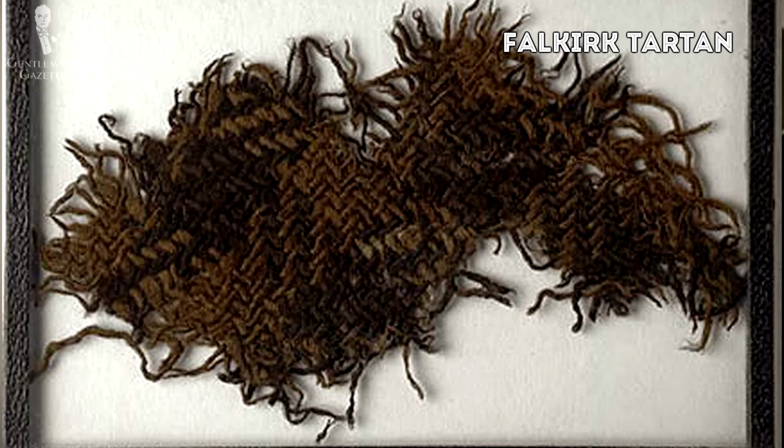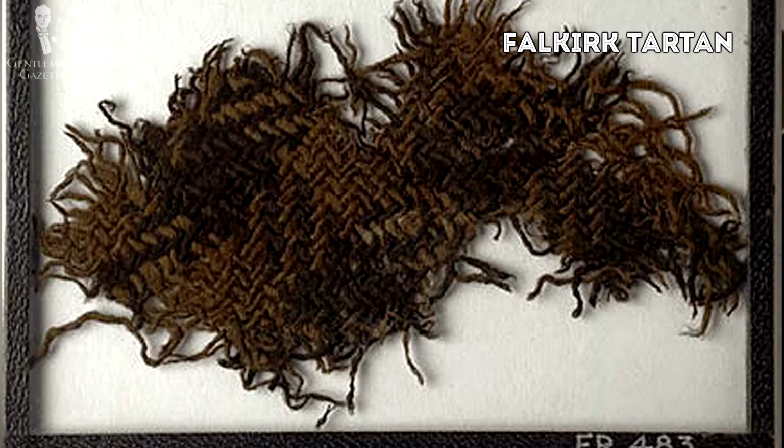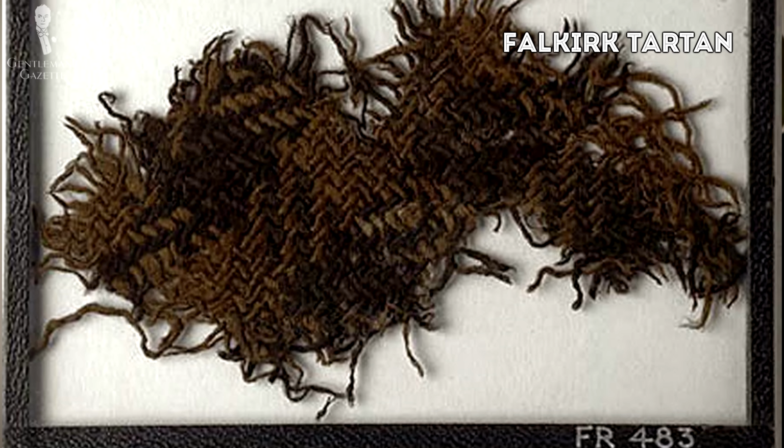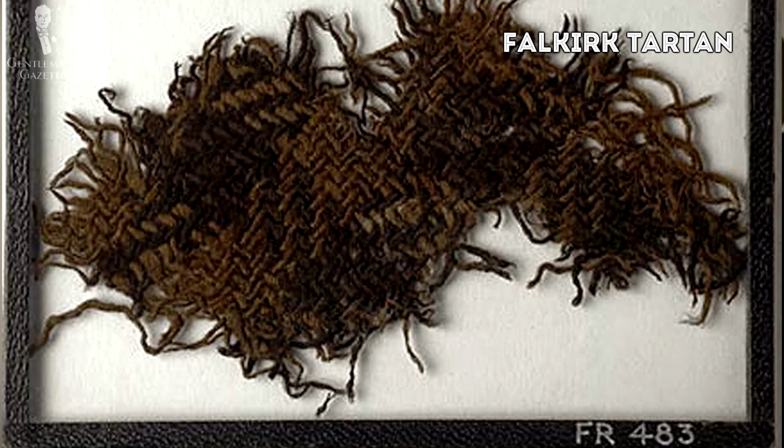So, where did the tartan pattern come from originally then? It's a bit of a long story, but here's a brief overview. The earliest documented tartan found in Scotland, referred to as the Falkirk tartan, dates from the 3rd century CE and features a very simple check pattern of alternating dark and light natural wool. Tartan as we know it today is not thought to have existed in Scotland prior to the 16th century.